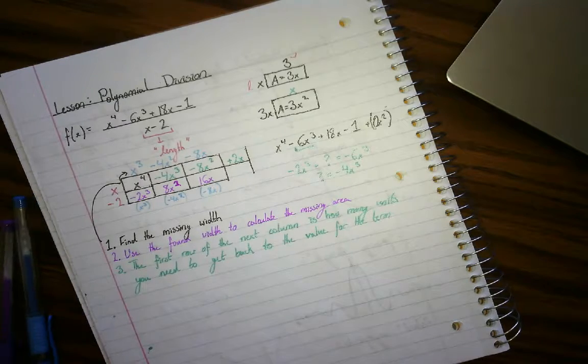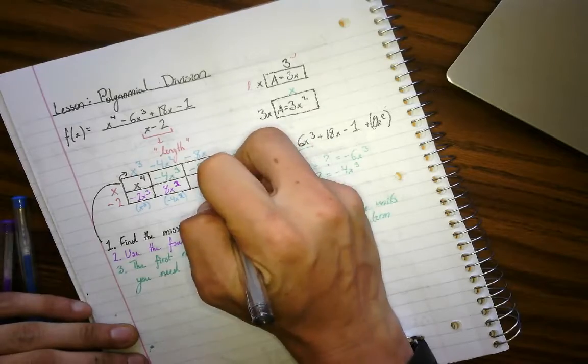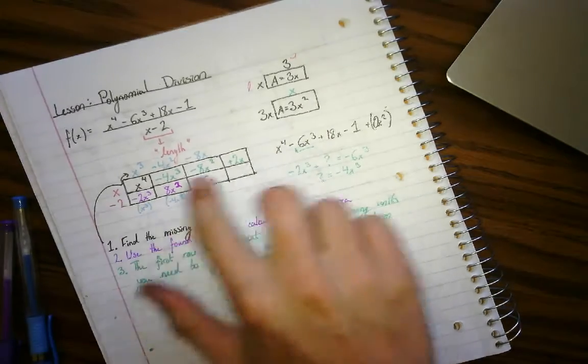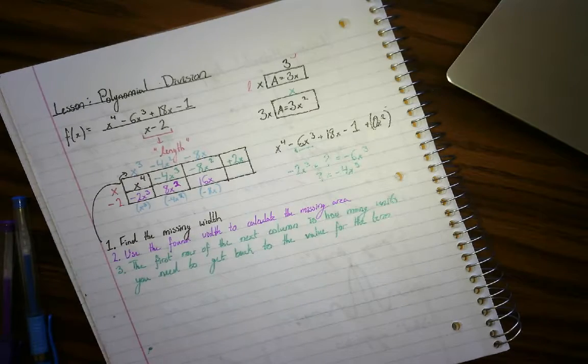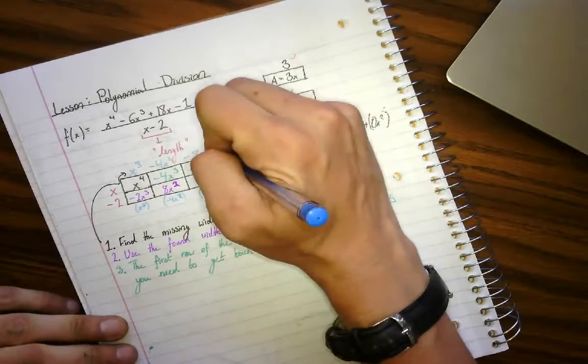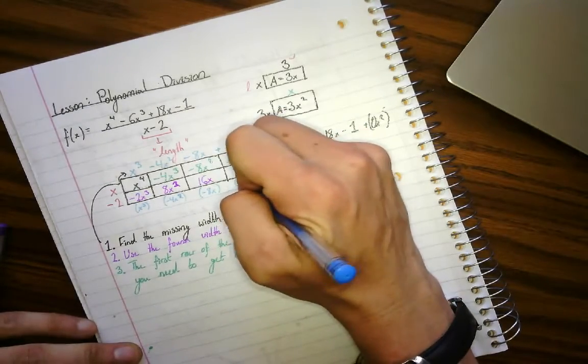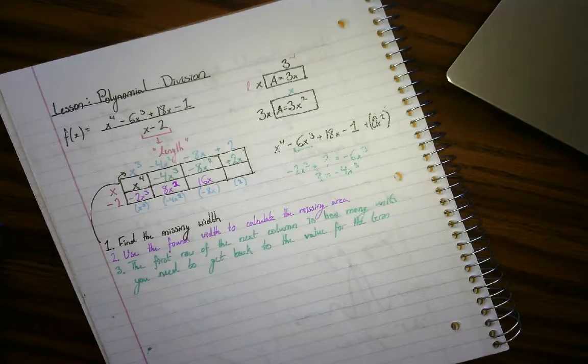Again, we figure out the missing value. So x times 2x, well, we need to multiply it by 2 in order to get this. So we have a plus 2. So we know that this length right here is also going to be a plus 2. Well, 2 times 2 is negative 4.